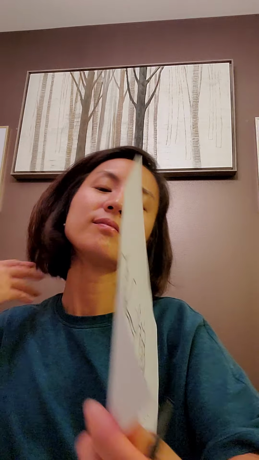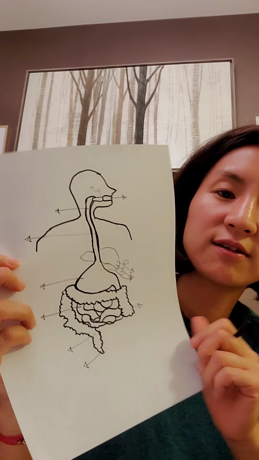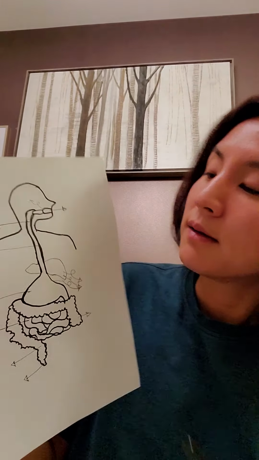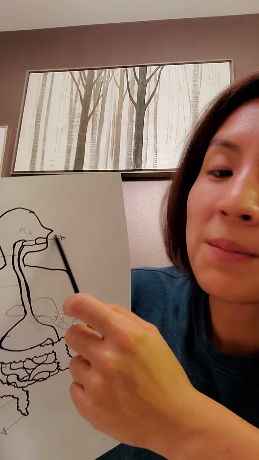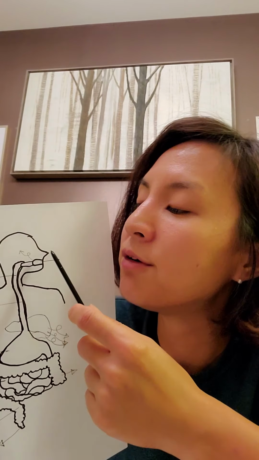And question number 3: draw a diagram of the alimentary canal, describe the pathway of food, and describe how each organ and structure aids in digestion. This is the diagram I drew. This is the mouth.